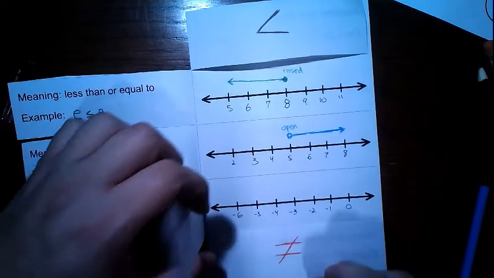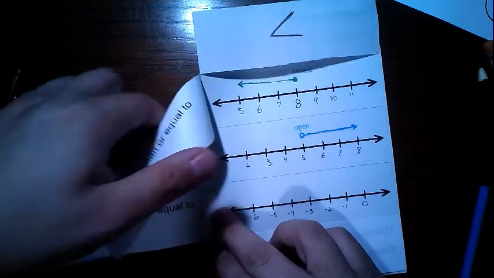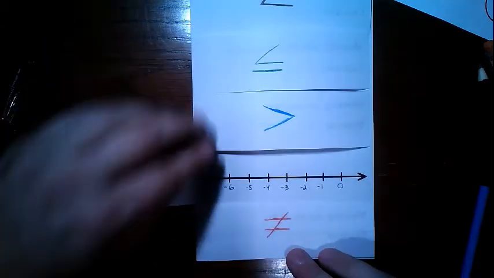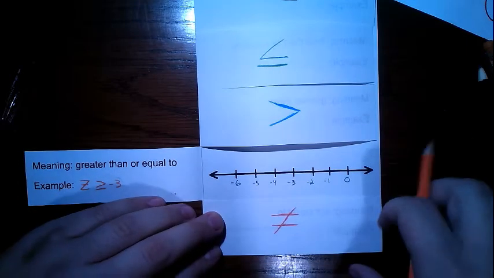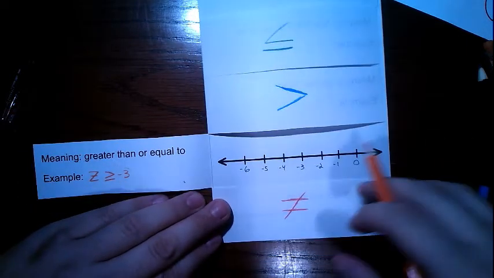So next we're going to do greater than or equal to. And I threw in a negative here. So z is greater than or equal to -3.